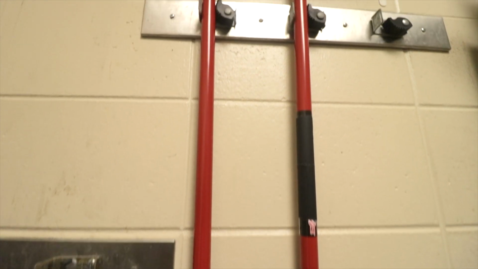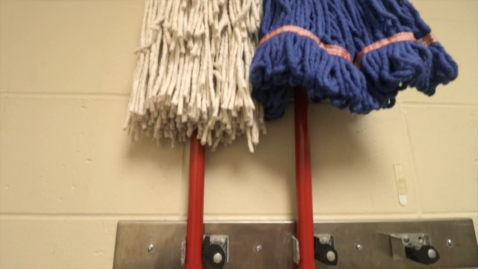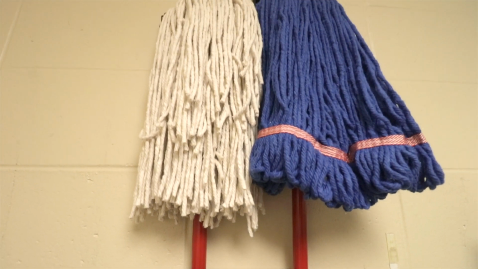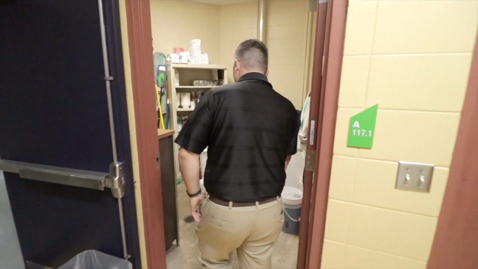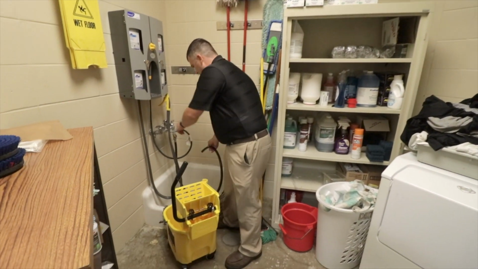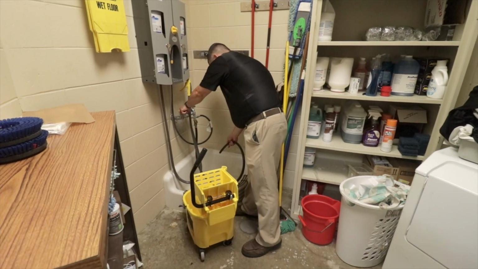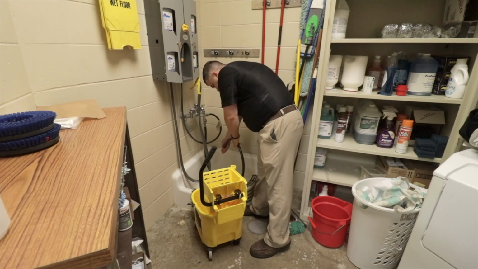Mops are the easiest area to address. My customers are always asking me if they really need 2 mops and 2 mop buckets. I respond with the same word, absolutely. You need 1 mop for the front of the house and 1 for the back of the house. You don't want to bring a greasy mop from the back of the house to the front of the house that could actually make the floors more slippery.